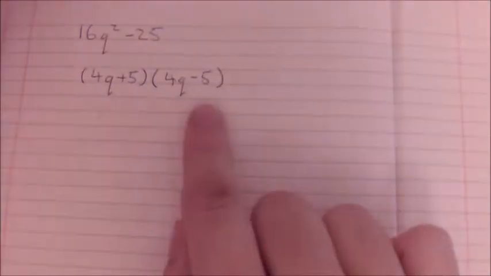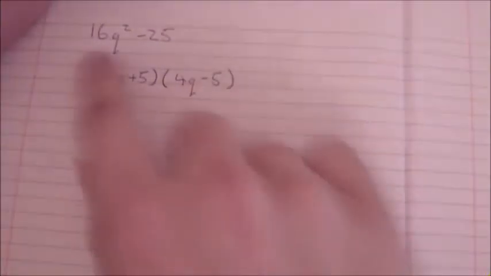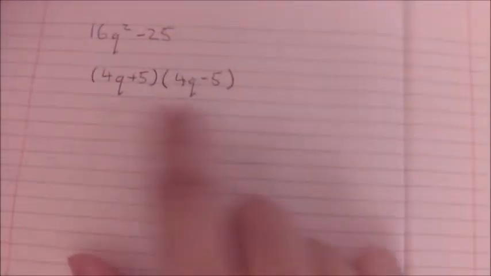We could do this in full PSF, but we'd have 16 times minus 25, which is a horrible number to work with. But we would end up leading to this scenario here. So I thought I'd teach you the difference of squares nice and quickly, with a coefficient in front of, well, x, but q in this scenario.